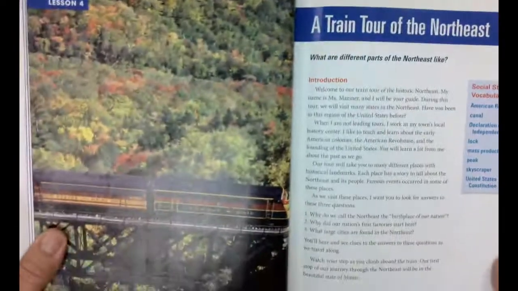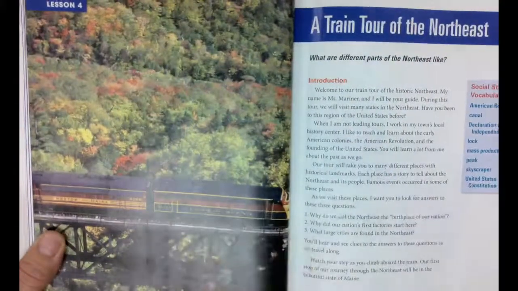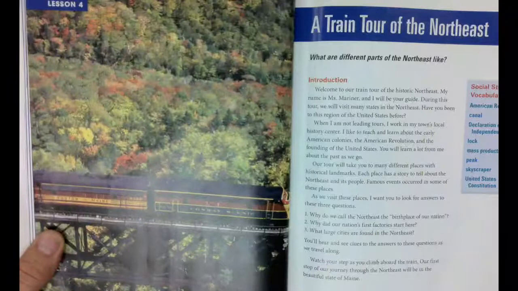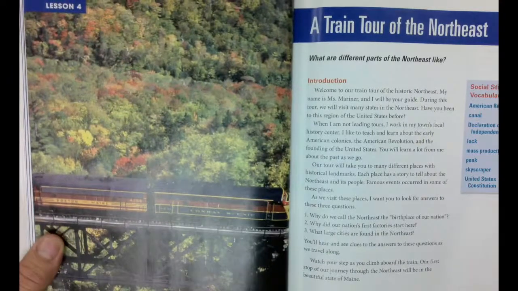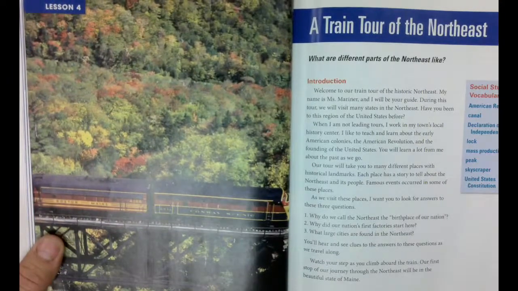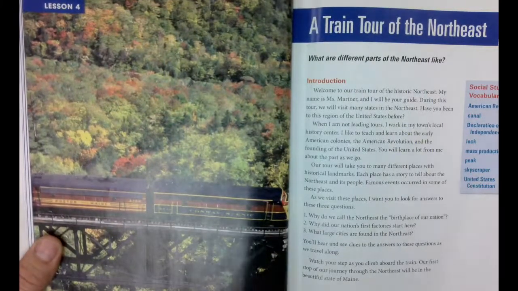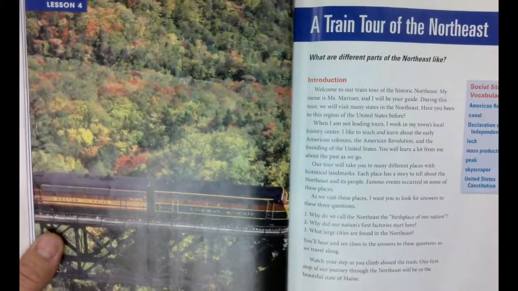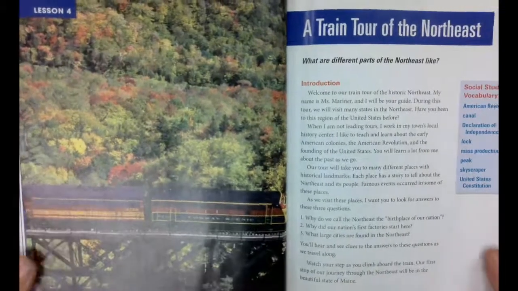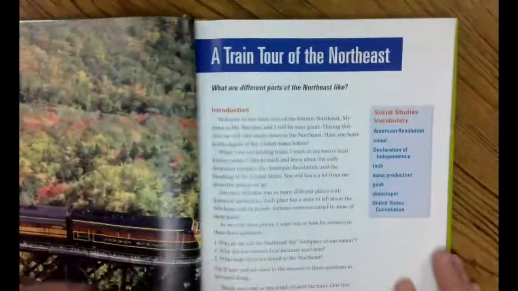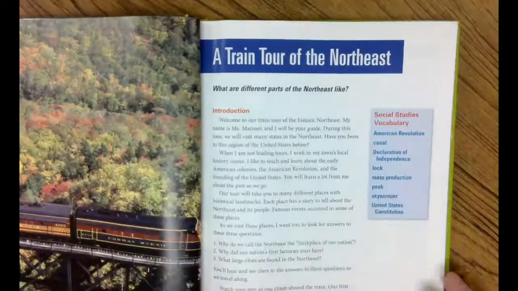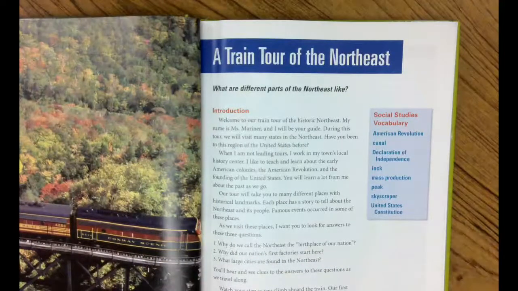We're going to have a train tour. Why? Because trains were very important in the Northeast, especially about the time of the Civil War. One of the reasons that the North won the Civil War was because of their trains. And so we're going to have a train tour of the Northeast. What are different parts of the Northeast like? Here's our introduction to the chapter.